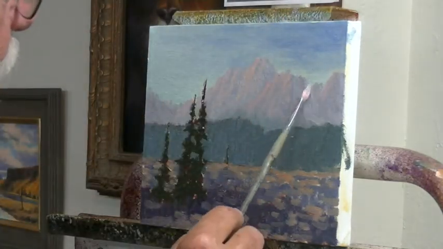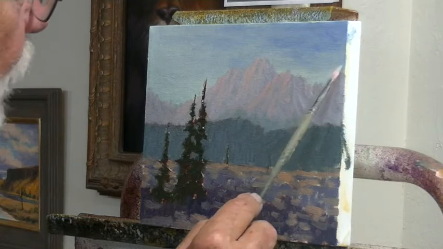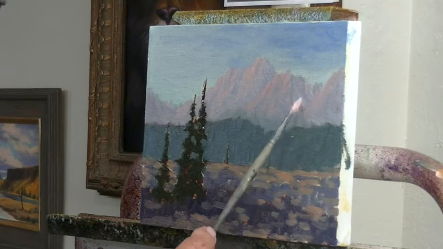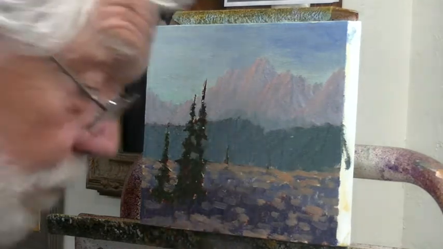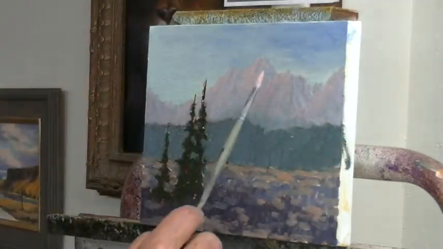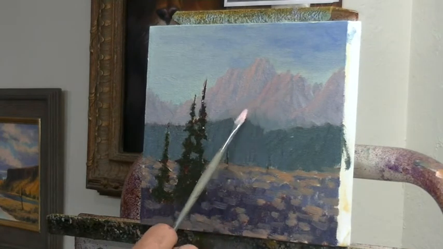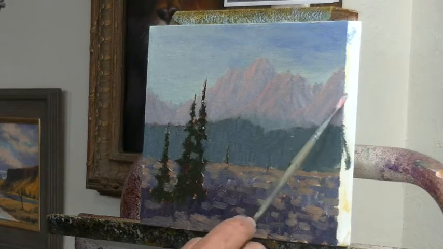I want the viewer to create most of the mountain. I just want to provide the viewer with just enough information to do that, so the viewer is convinced that I've painted it when in fact it's their imagination that is interpreting my color notes. I just want to provide the color notes.